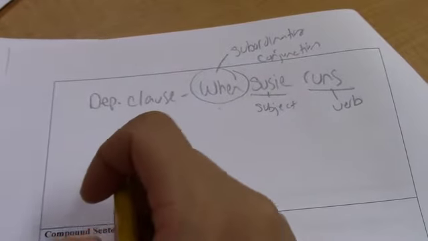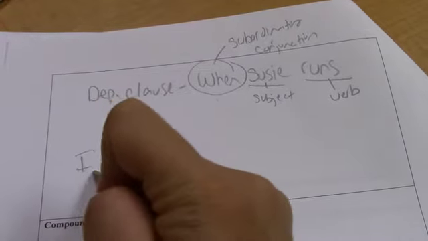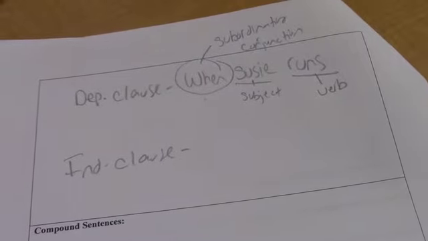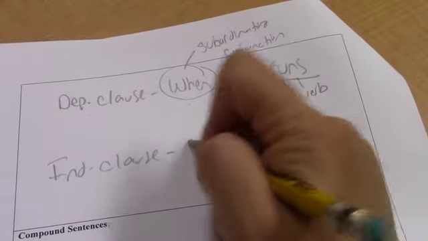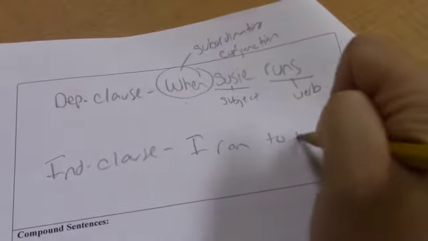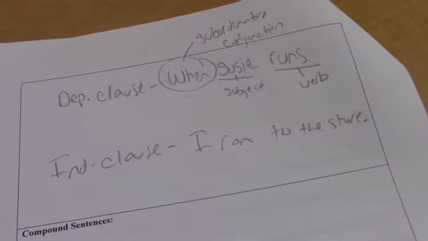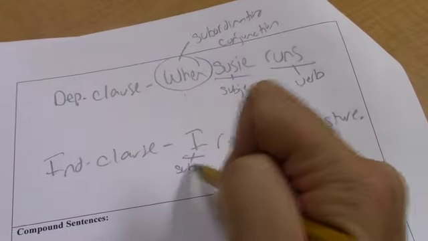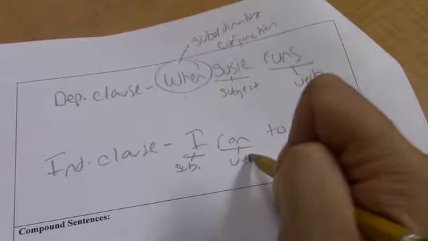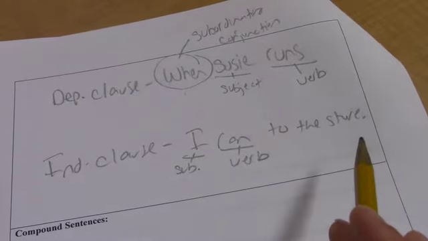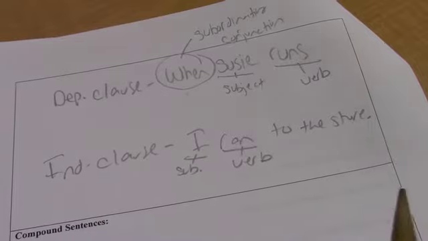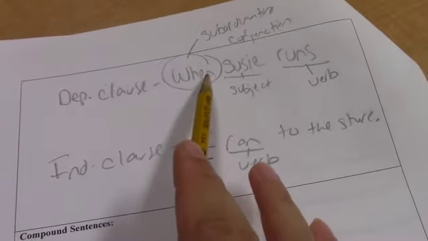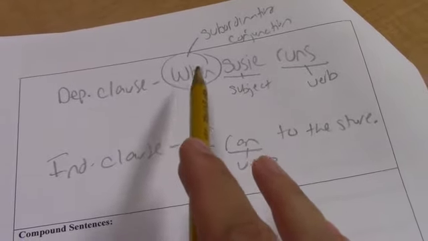Whereas with an independent clause, you're not going to begin with a subordinating conjunction. An independent clause would be something like, I ran to the store. So how you can tell it's an independent clause is, first of all, I have my subject, I have my verb, and I ran to the store is a complete thought. Whereas with a dependent clause, because I'm beginning that clause with a subordinating conjunction, it would not be a complete thought.